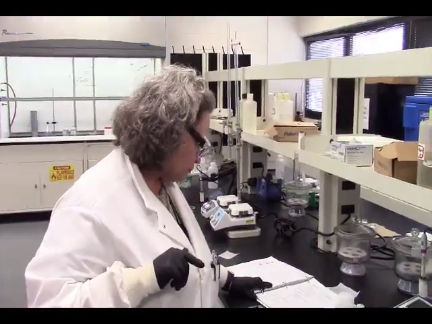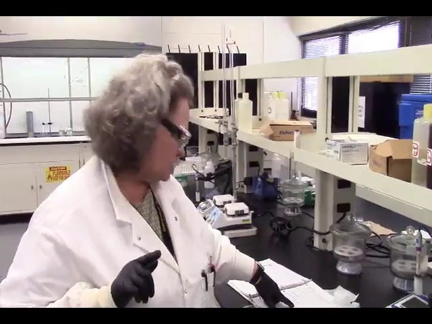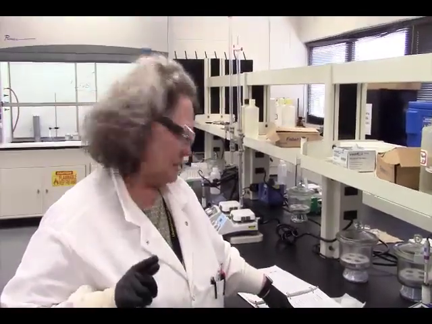First, we need to make a cobalt stock solution. I'm going to be reading this straight from the procedure. We need to prepare 25 milliliters of a 0.0042 molar cobalt-2 nitrate hexahydrate solution. How do you do that? It's giving me a molarity and it's giving me a volume.